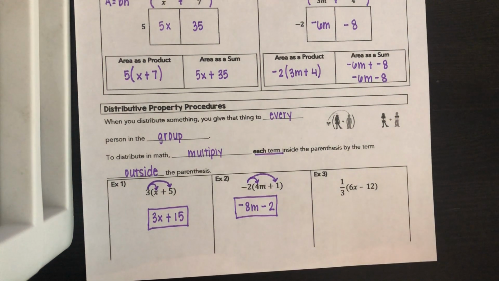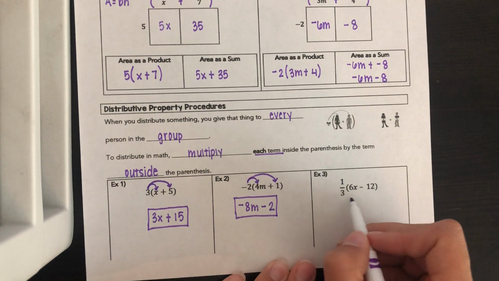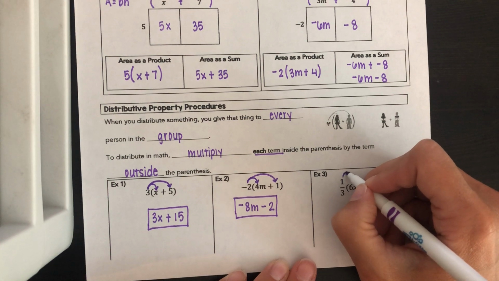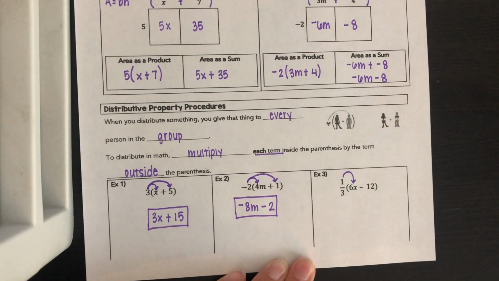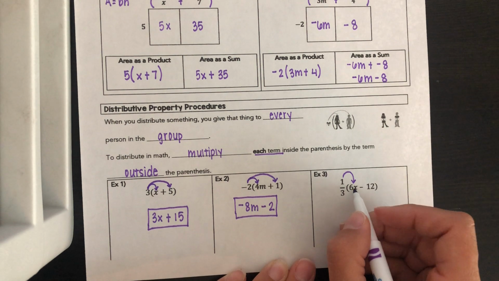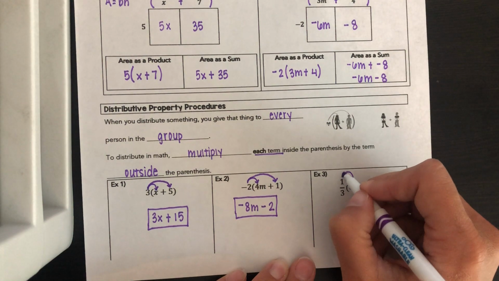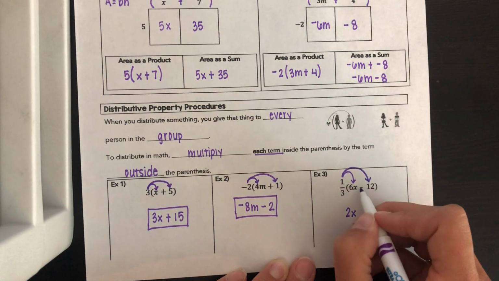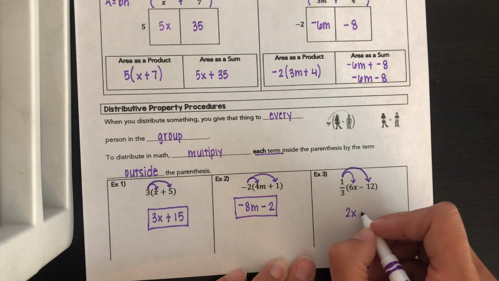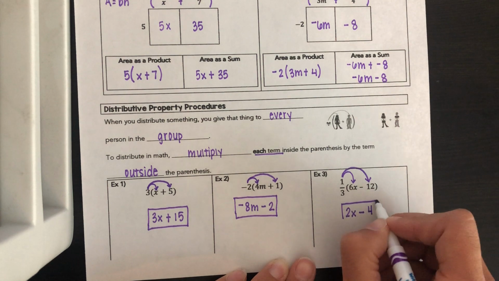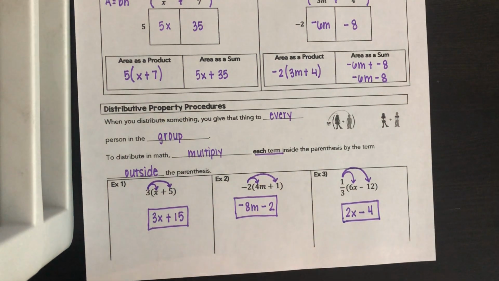Let's take a look at one more example. We have 1/3 times the quantity of 6x minus 12. So we're going to take 1/3 and multiply it by everything inside the parentheses. And 1/3 times 6x, or 1/3 of 6x, is 2x. And 1/3 times -12 would be -4. And since it's negative, we're going to subtract 4. And again, now that I have eliminated my parentheses and there are no like terms, I have successfully simplified my expression.